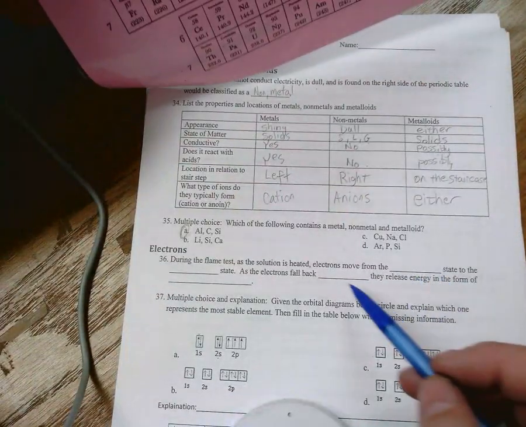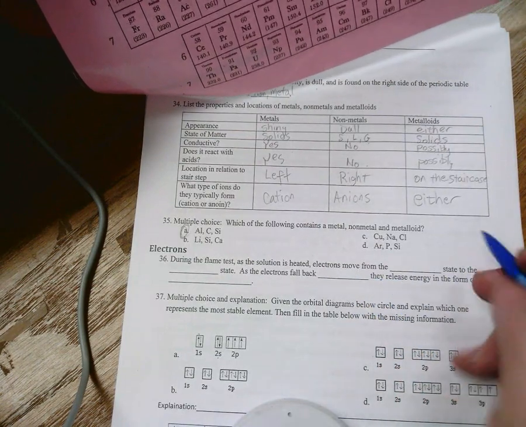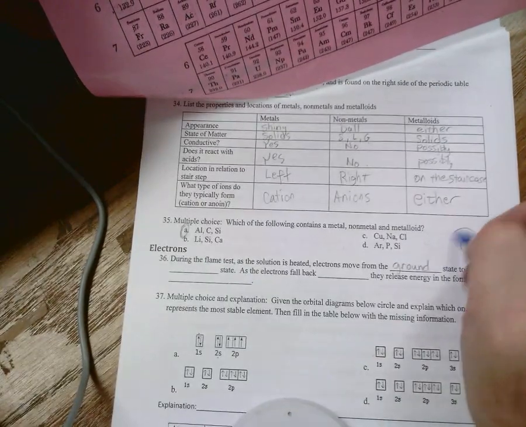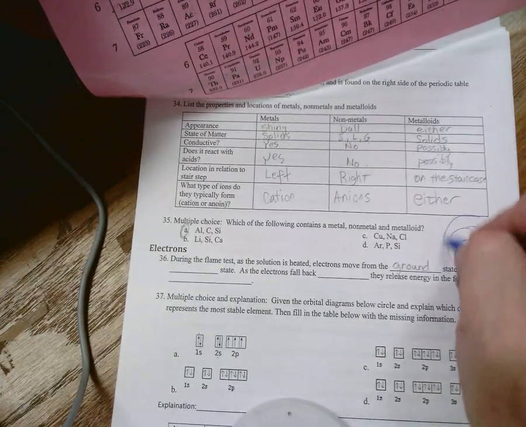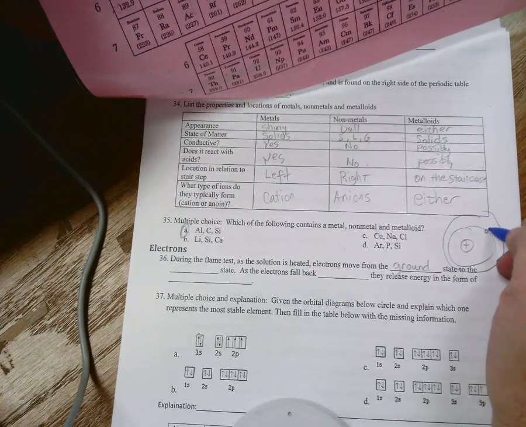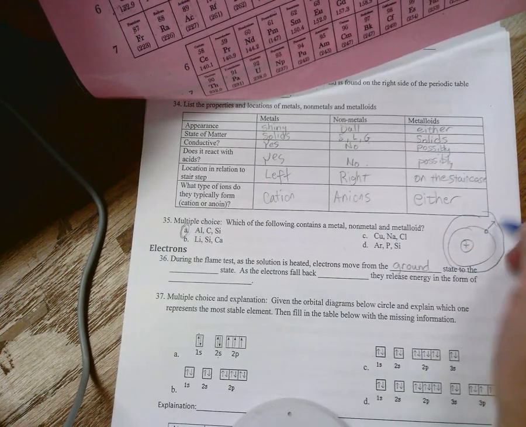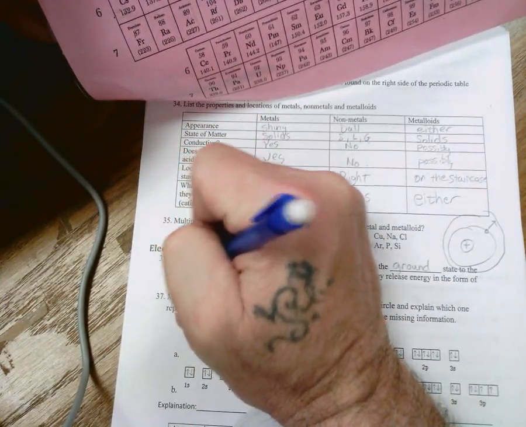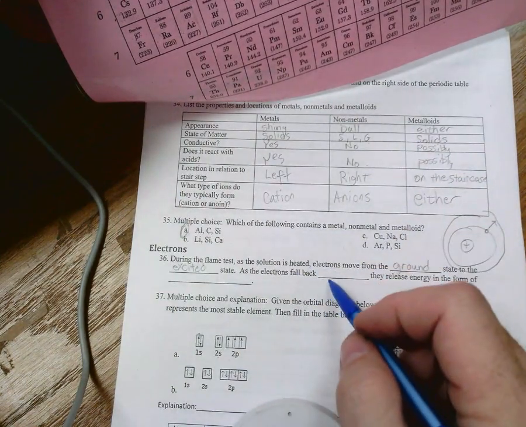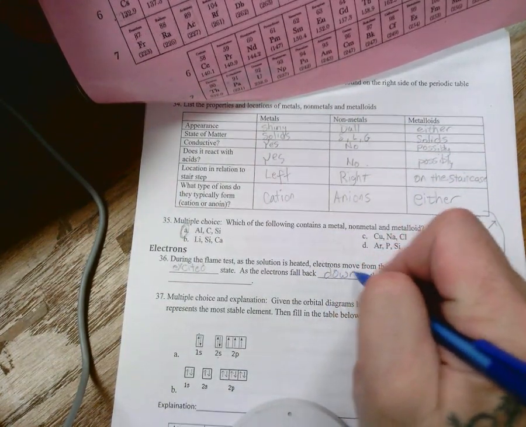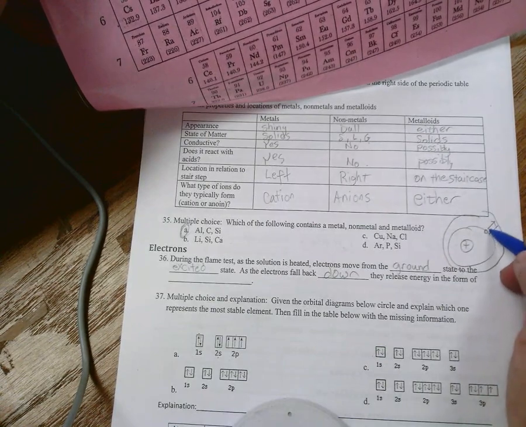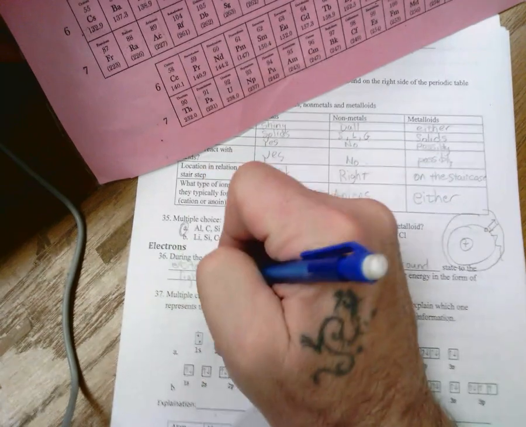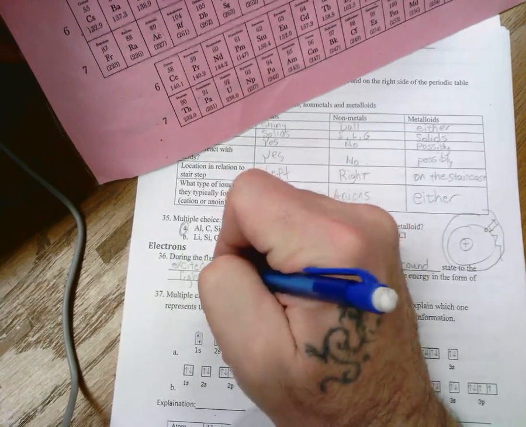During the flame test, as the solution is heated, electrons move from the ground state. Remember, this is our atom. This is our electron. It moves from the ground state up to the excited state. As the electrons fall back down, they release energy in the form of light. I would also accept photon, which is a particle of light, right?